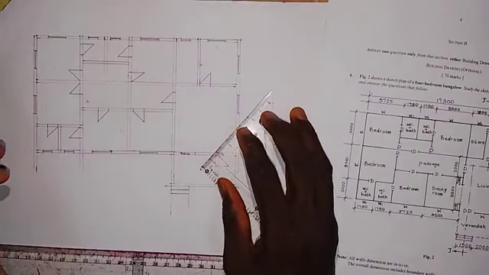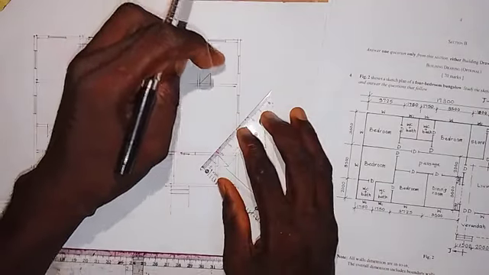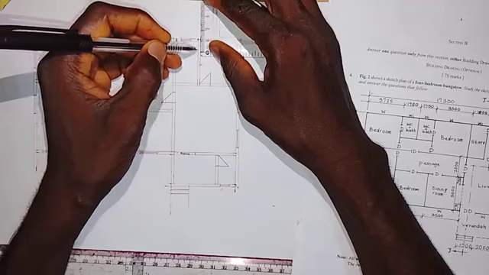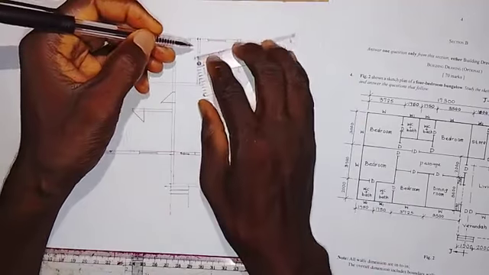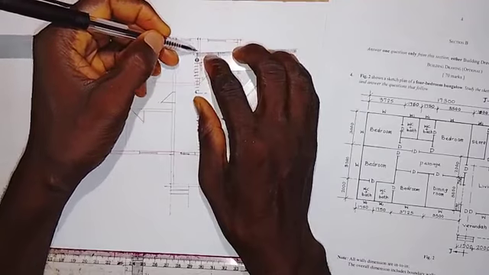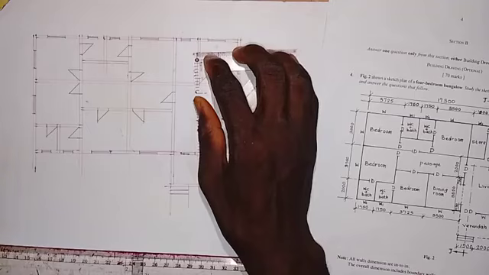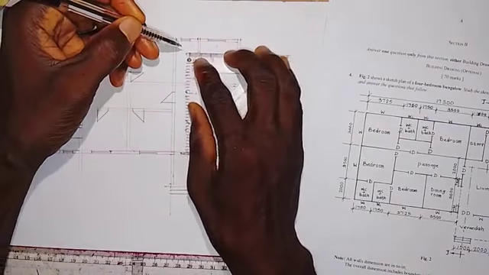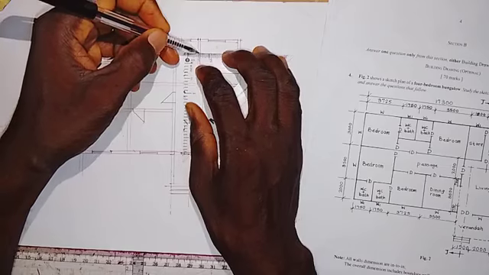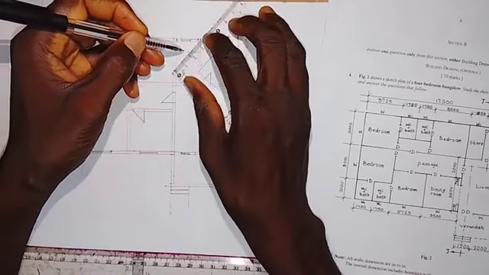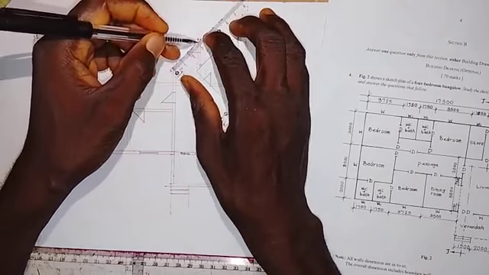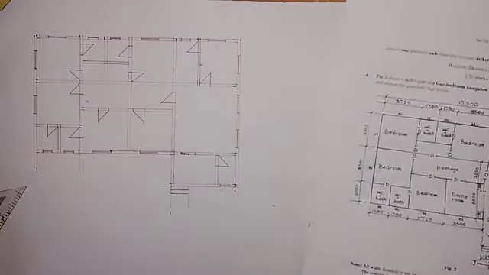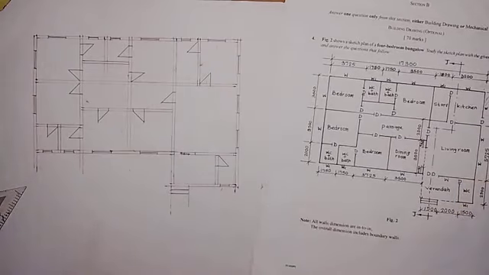Okay, so where else do we have a door? So we have a door here from this kitchen into the store. So that is also D1. So we take 9 millimeters in here. So here we have this. Okay. We have fixed all the doors as you can see it here. All the doors, all the windows have been fixed as we have it here.